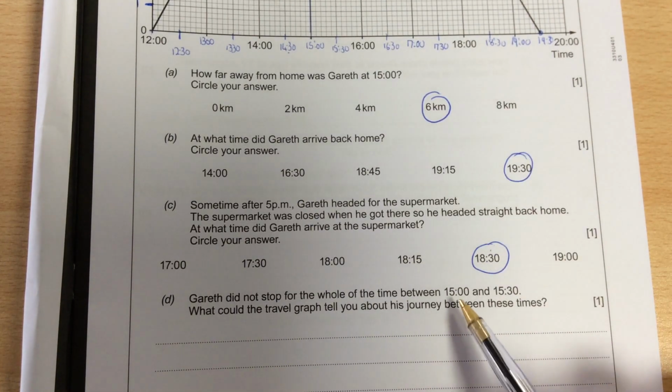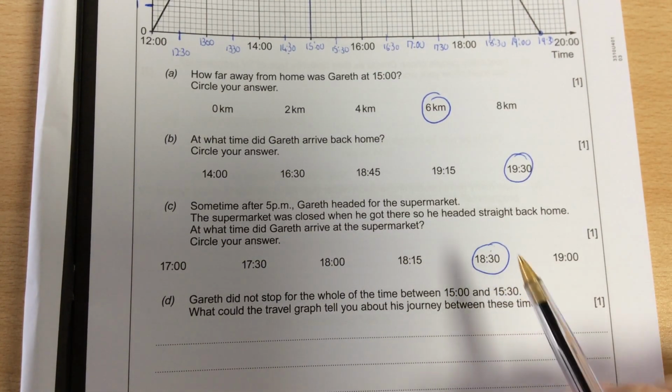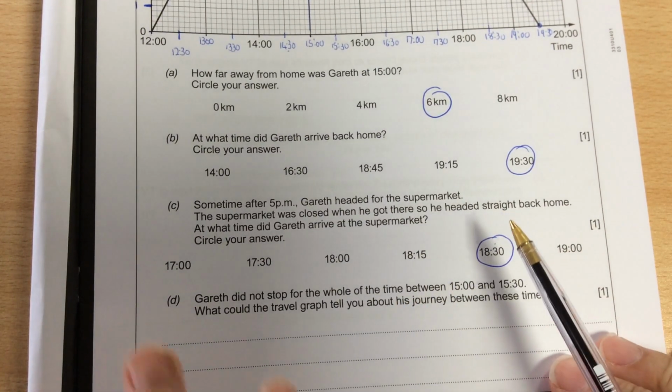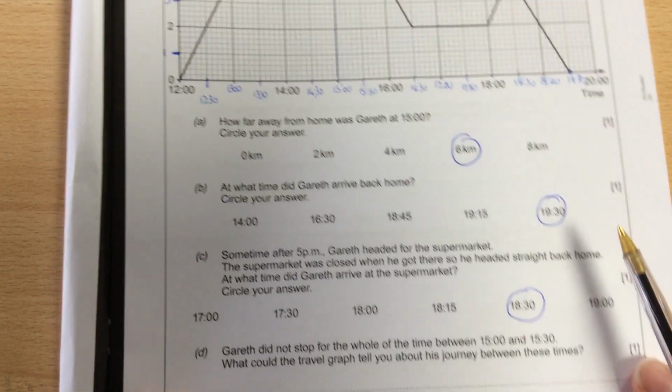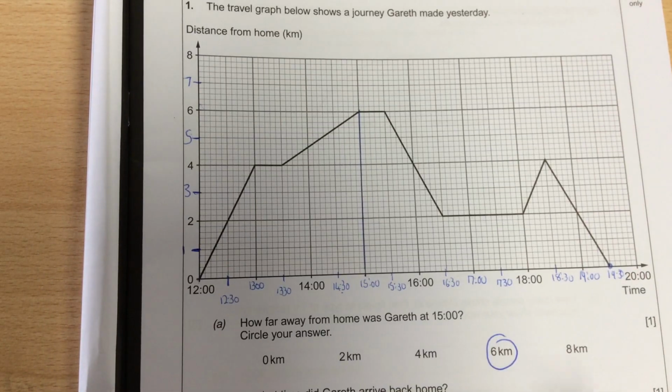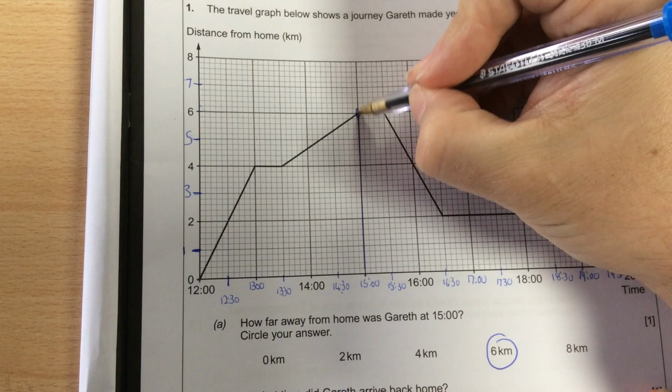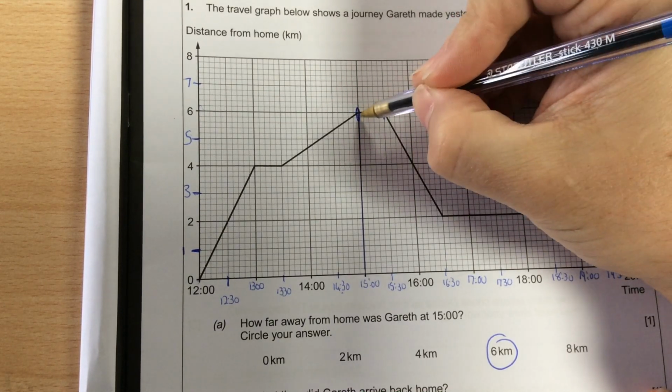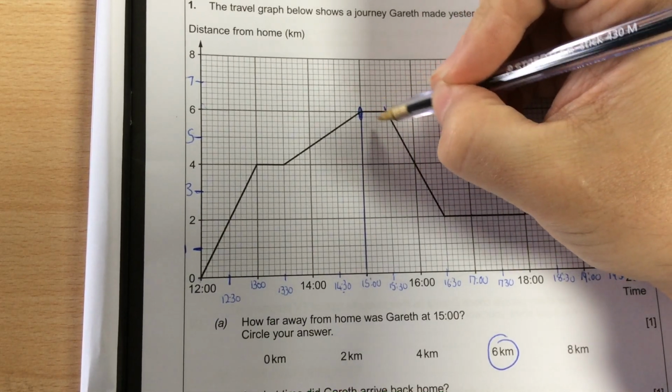Gareth did not stop for the whole of the time between 1500 and 1530. What could the travel graph tell you about the journey between these times? So 1500 is here, 1530 there. So he did not stop for the whole time.